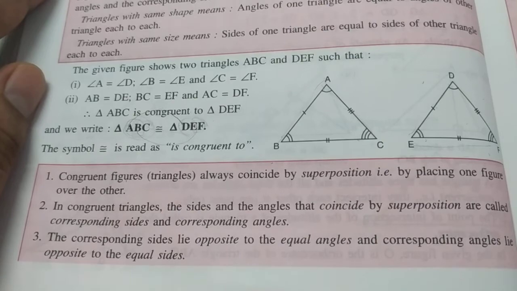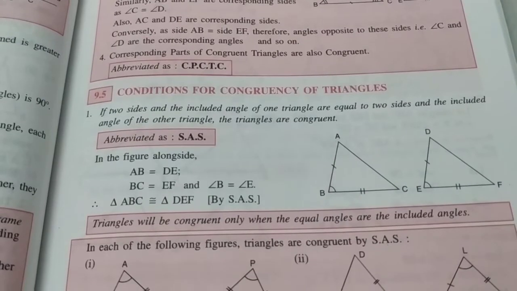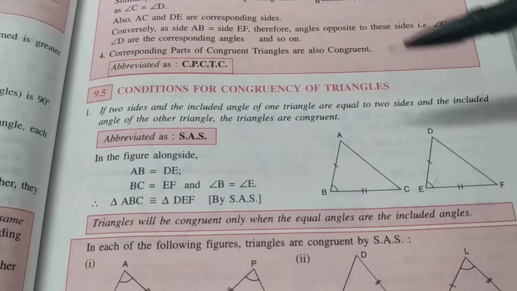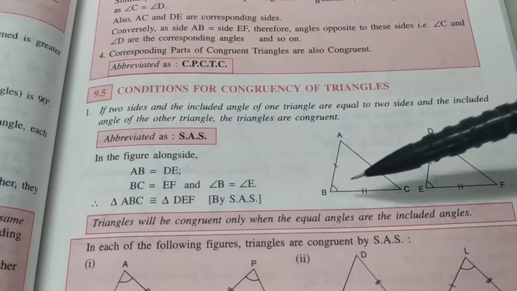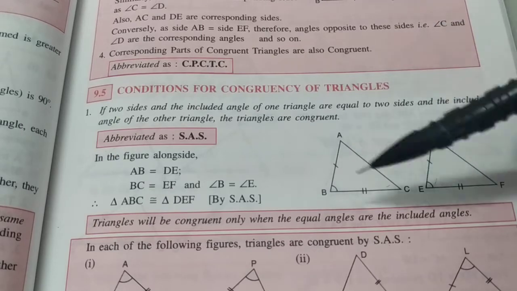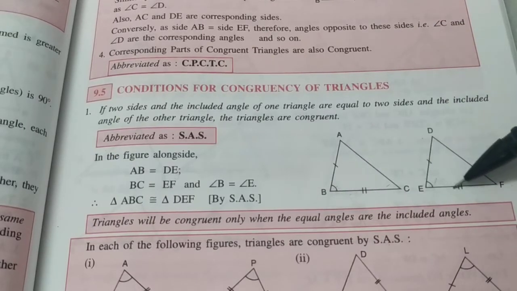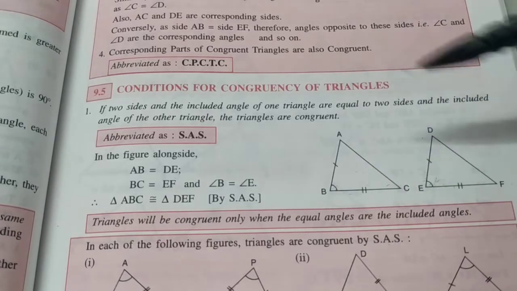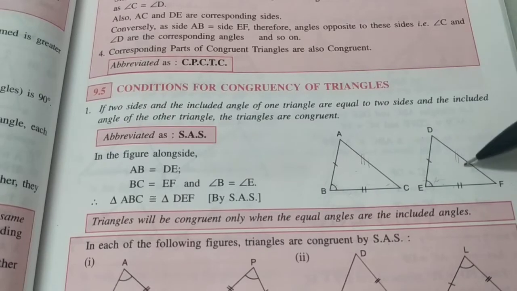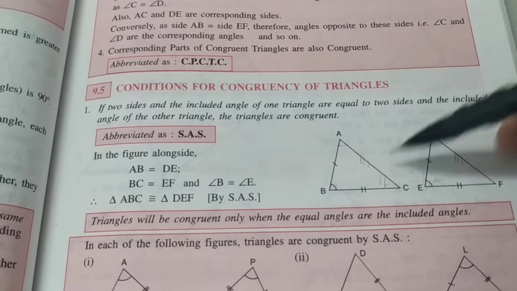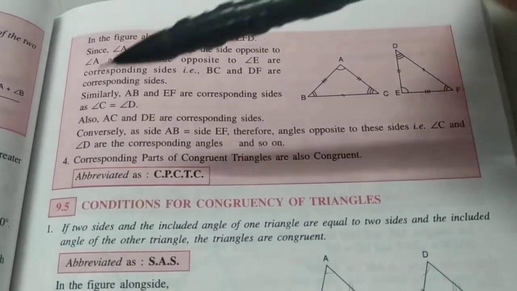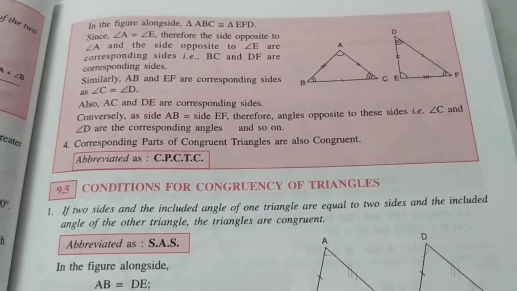Now there are 5 tests to prove two triangles congruent. First, the SAS test. If in two triangles, a side is equal to a side, another side is equal to the other side, and the angle between the two sides is also equal, then we can say that the two triangles are congruent, and it follows that the third side is also equal and the remaining corresponding angles are also equal by CPCT, that is, corresponding parts of congruent triangles.